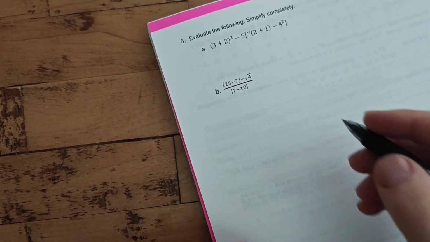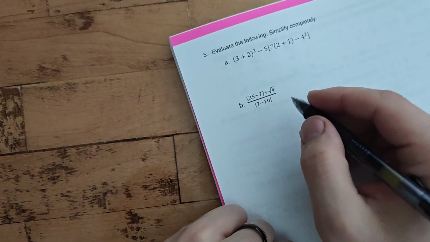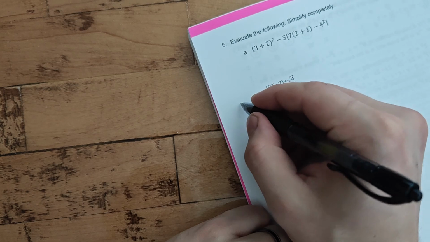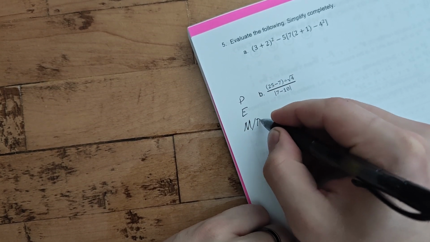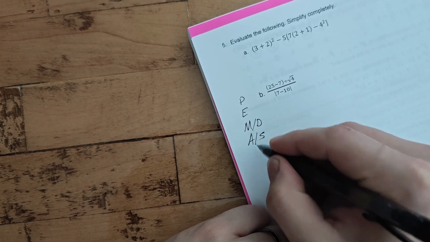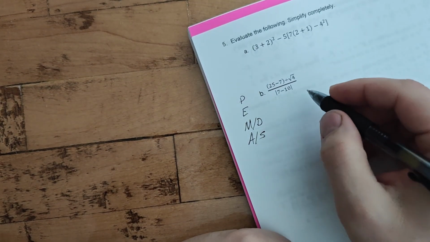So we have a few example problems from this for the order of operations. And again, order of operations: parentheses, exponents, multiplication and division, addition and subtraction. So order of operations for evaluating things.